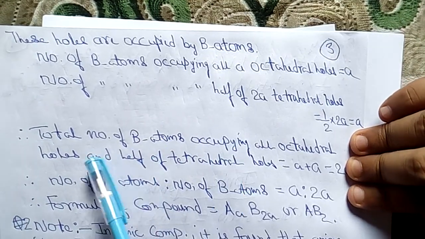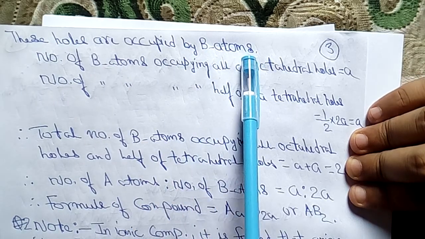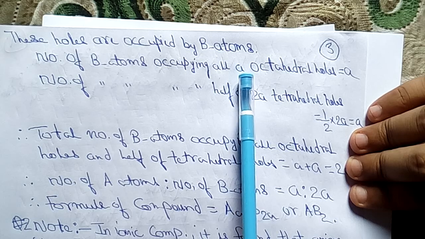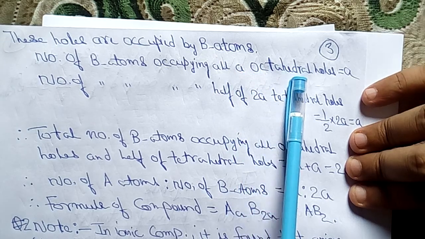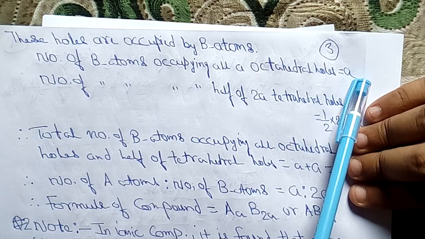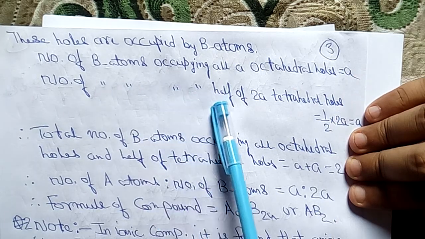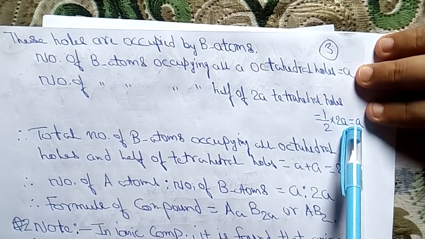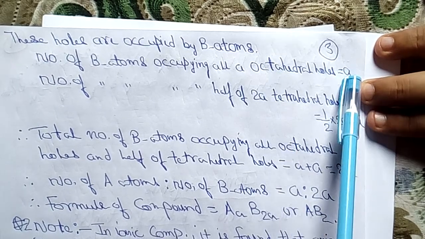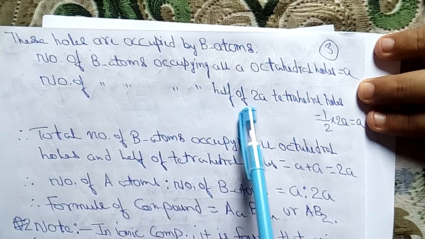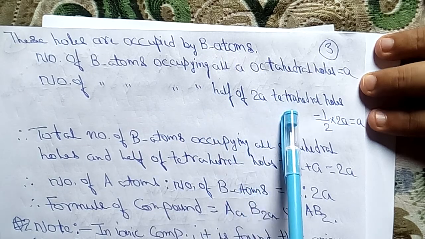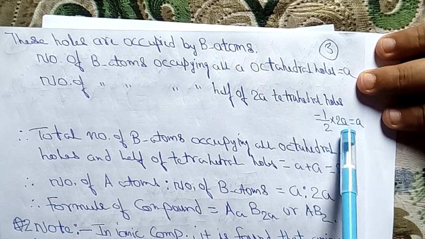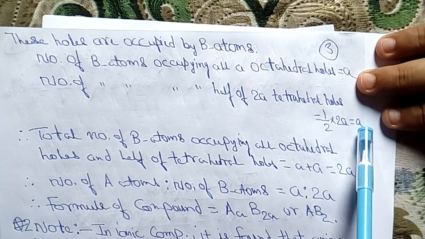Now these holes are occupied by B atoms. The number of B atoms occupying all octahedral holes equals a. The number of B atoms occupying half of the 2a tetrahedral holes is half into 2a, so we get the value a.